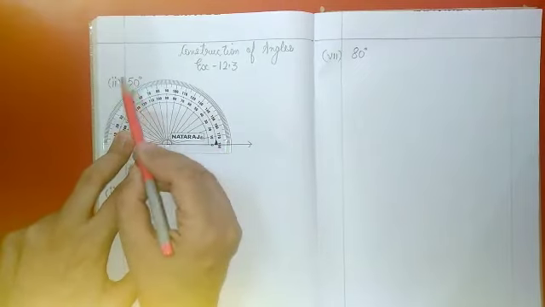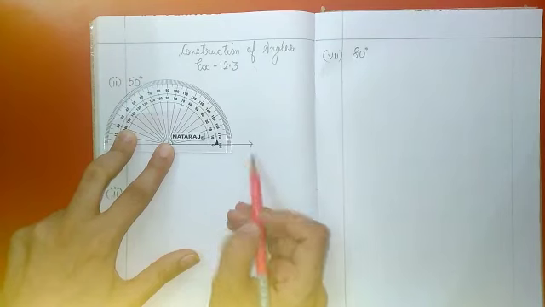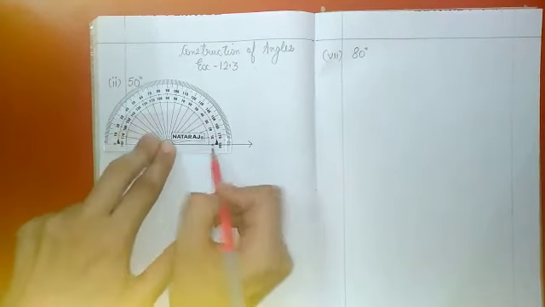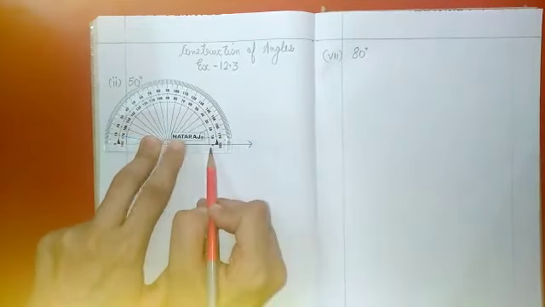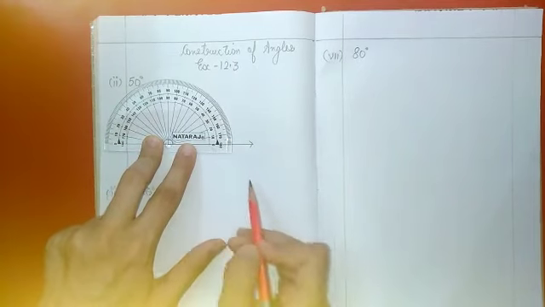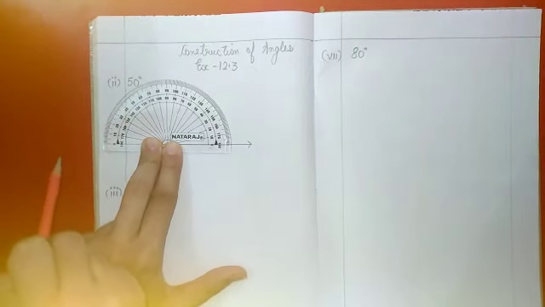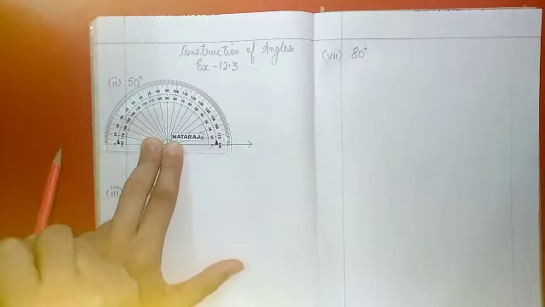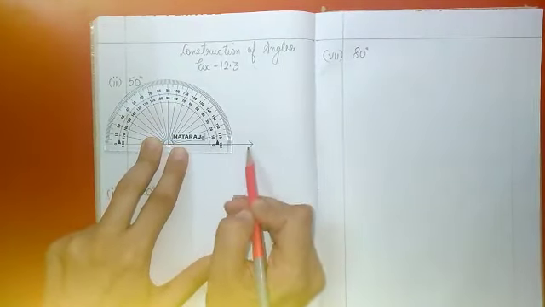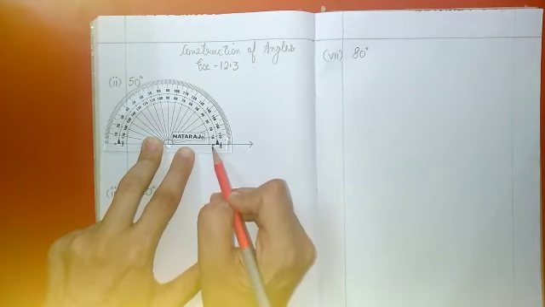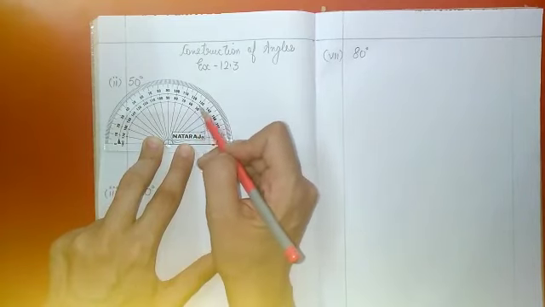As I have written here, I am going to draw a 50-degree angle, and my ray is towards the right-hand side, so I will look from this 0, not from this 0. This is a very important thing. If your ray is towards this side, you start looking from this 0, and if you draw a ray towards the other side, then you start looking from the other 0. That's the most important thing to keep in mind while drawing an angle. So let's look at this 0, as my ray is towards the right side. So 0 degree, then 10, 20, 30, 40, and this is my 50.